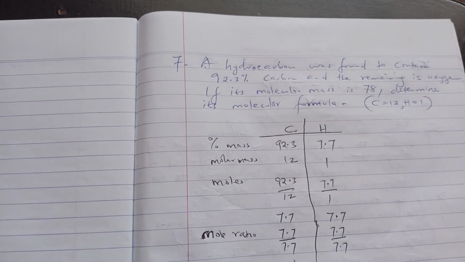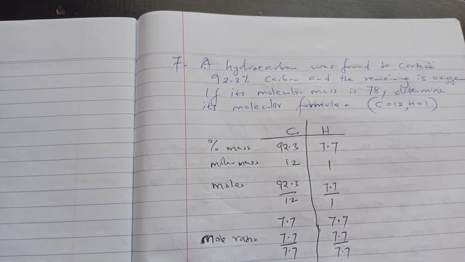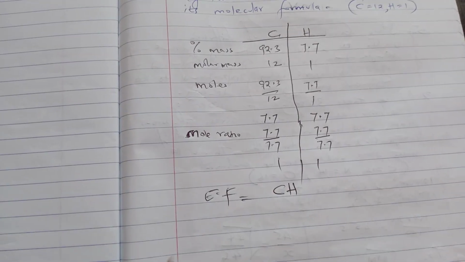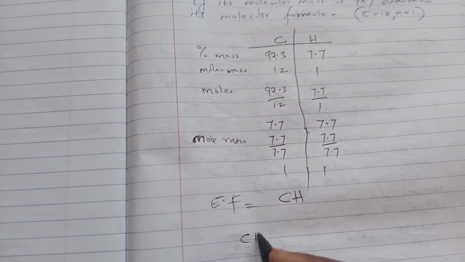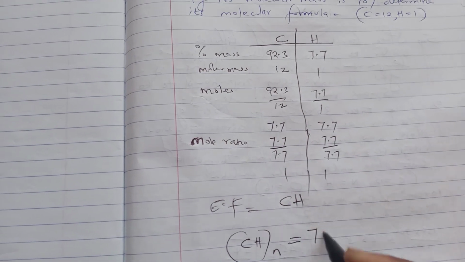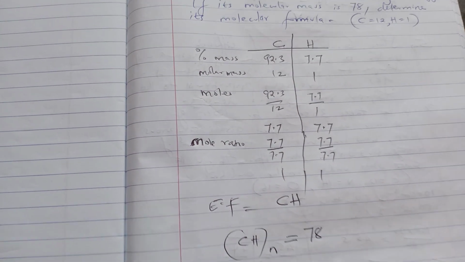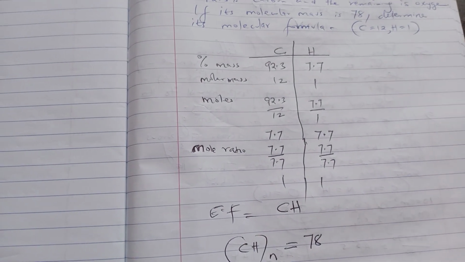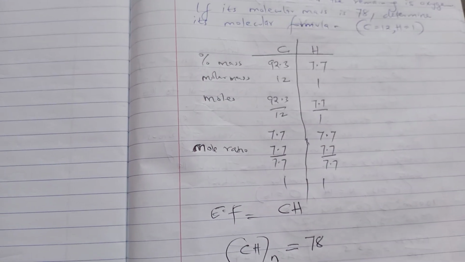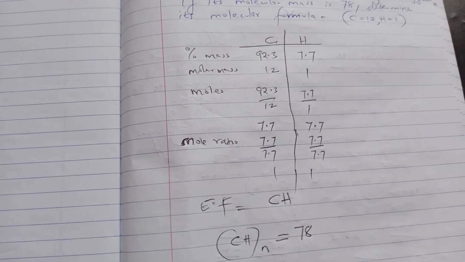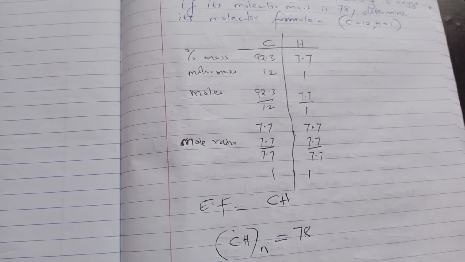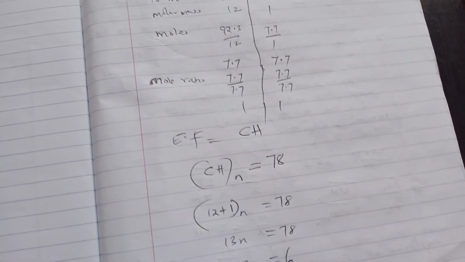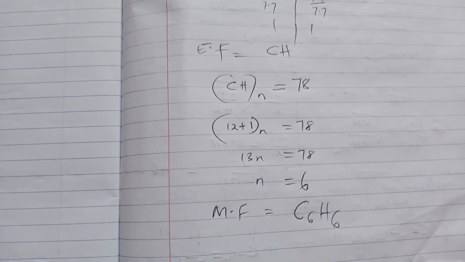Because the ratio is 1:1, the empirical formula is C1H1, which is CH. After getting the empirical formula, CH in brackets n gives you the molecular mass 78. Carbon is 12, then you add 1 for hydrogen. It gives you 13n equals 78. n equals 6. So the molecular formula is, n is 6, C6H6. That is the answer to this question.